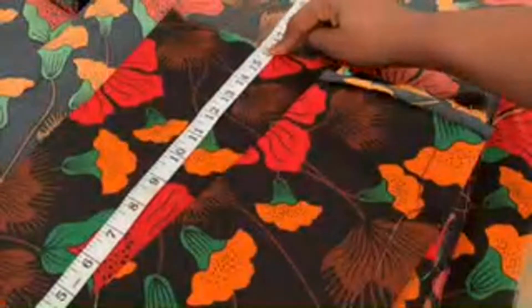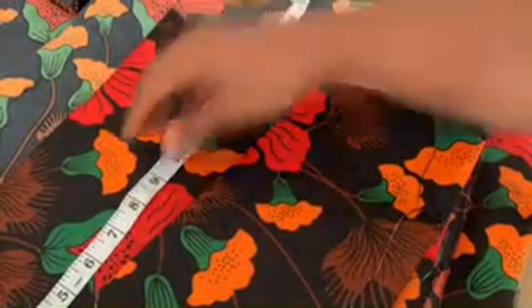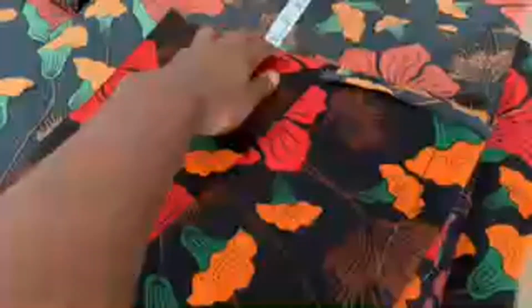Then the second step, the length is 16 inches, so I took away about 4 inches. Then the last step, I have it to be 12 inches. So I'll be making gathers with this at the waistline. I will show you the final outcome, but for now, let's set it aside and cut.